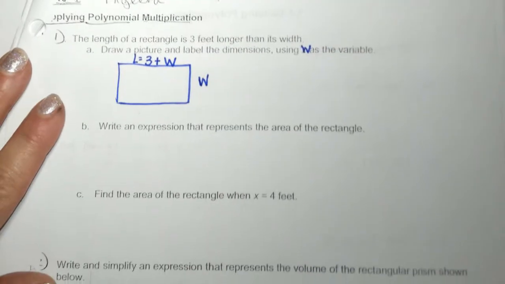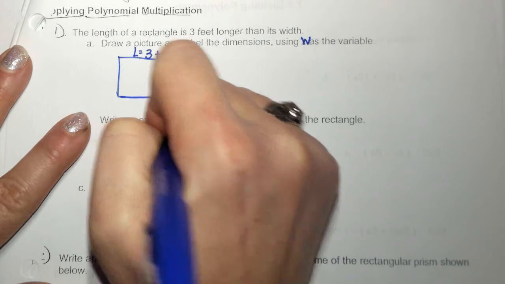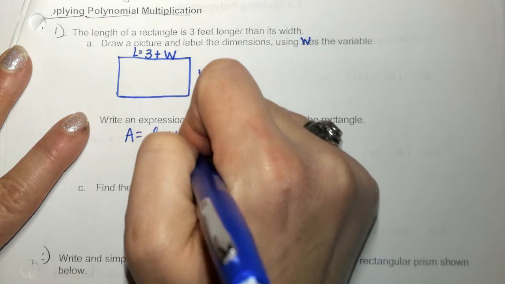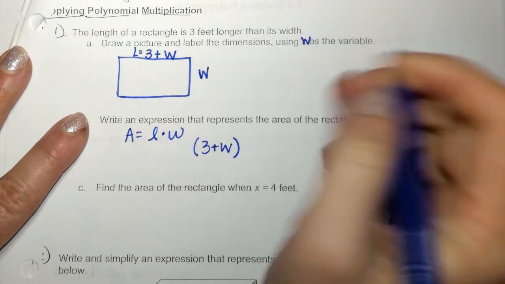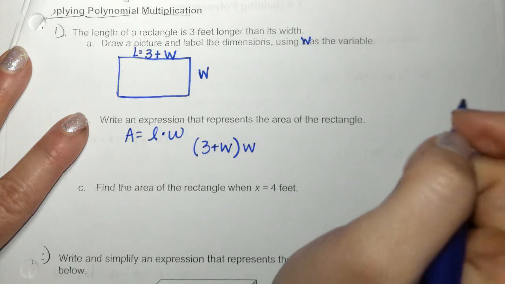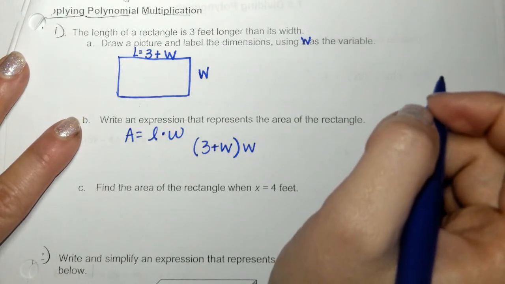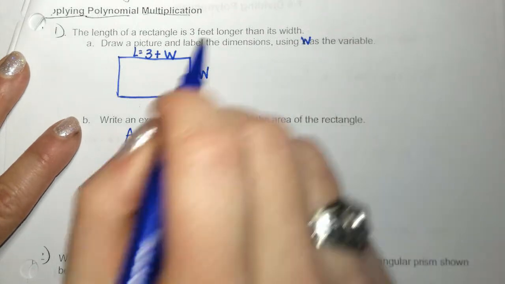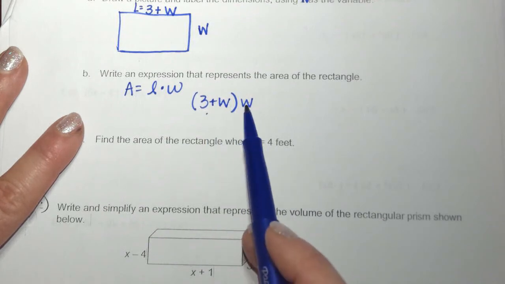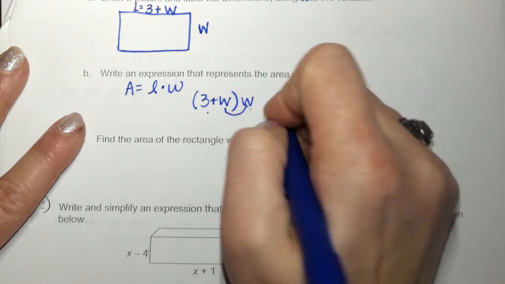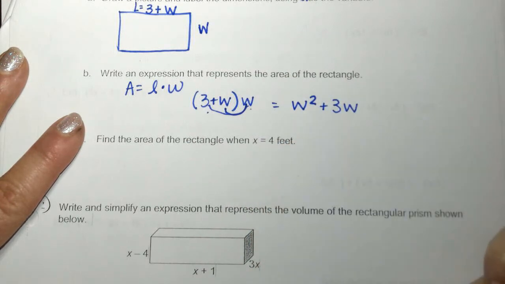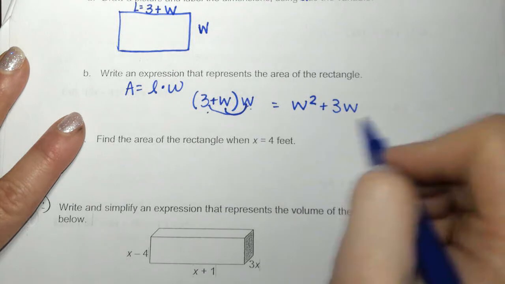Write an expression that represents the area of the triangle. Okay, area equals length times width. And so what we could do here is say 3 plus W times W. Length times width. So we have to solve this expression now. It's just a monomial times a binomial, so you're just distributing this W. W times W equals W squared, and W times 3 is 3W. Alright, so that's the expression.